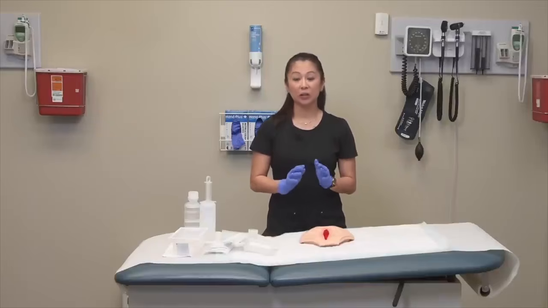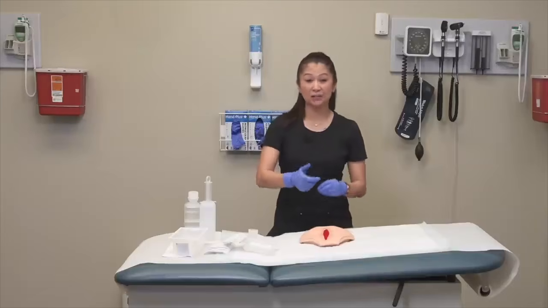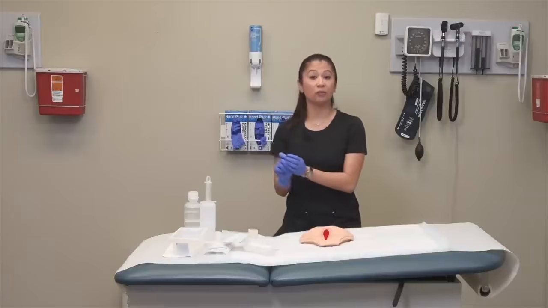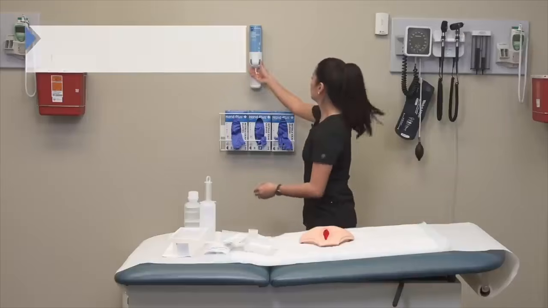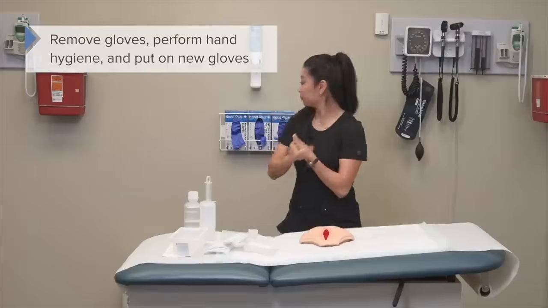So just keep that in mind. Now, once I've done irrigating, this is just me: it's a great idea, since I've been irrigating and my gloves can get wet, to go ahead and change those now, perform hand hygiene, and put on some new ones. I like to do this because I'm touching clean supplies now.